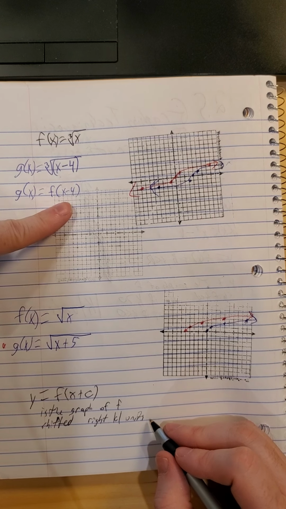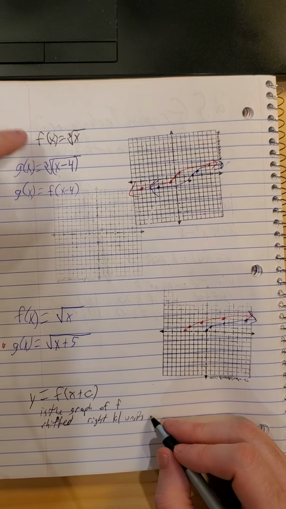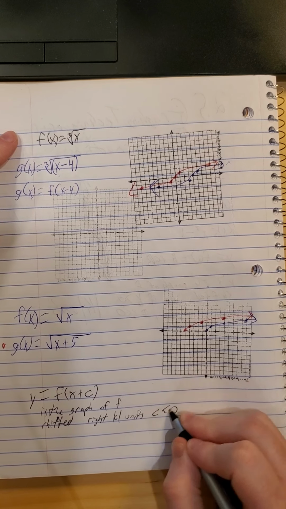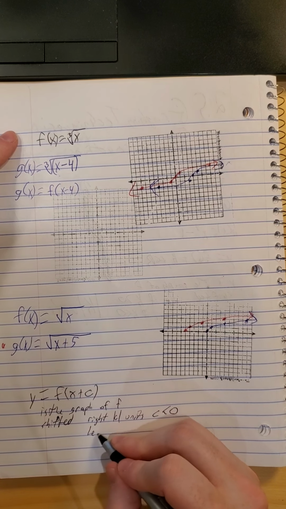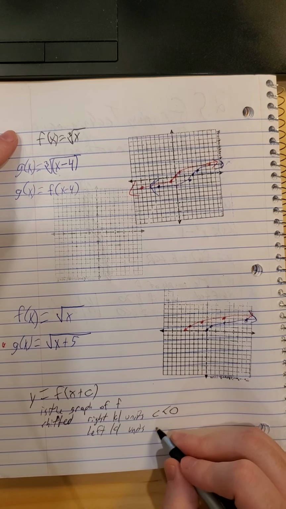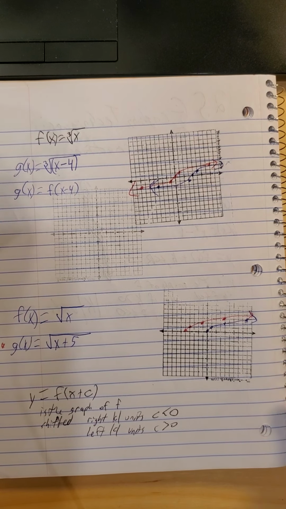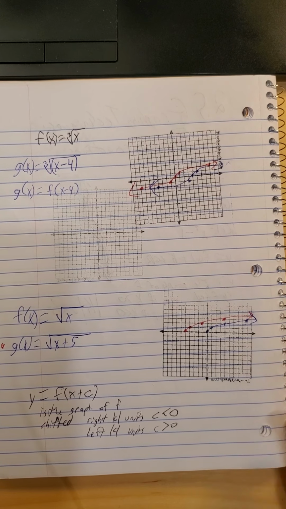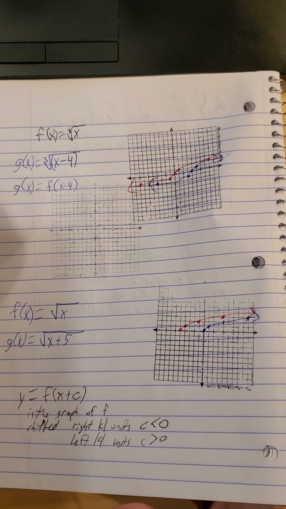To the right, that was when we had a minus, so c had to be less than 0, or left, absolute value c units. C is greater than 0. If c equals 0, we're not moving left or right. So we don't have to bother covering that one other case. So those hopefully you're familiar with.